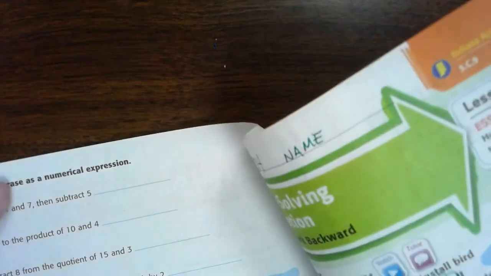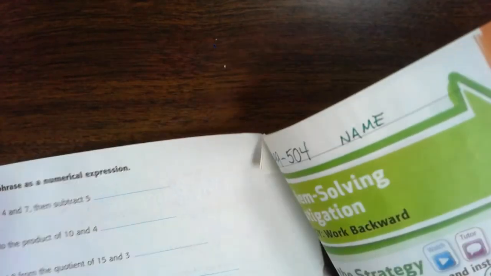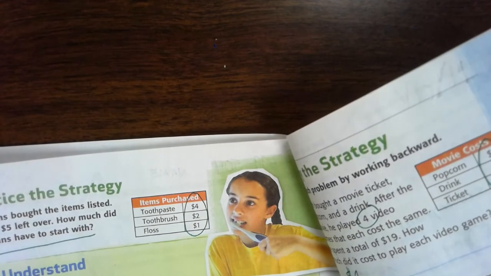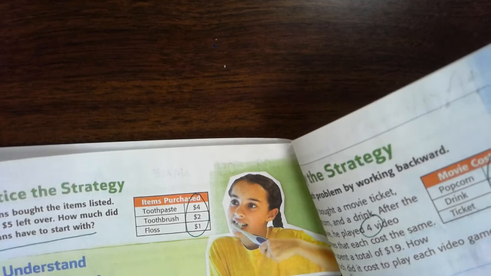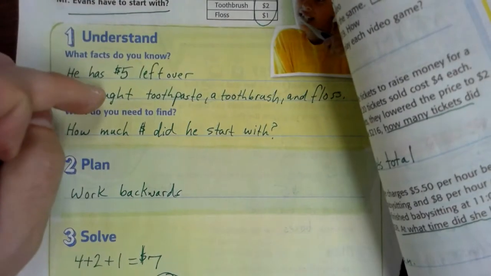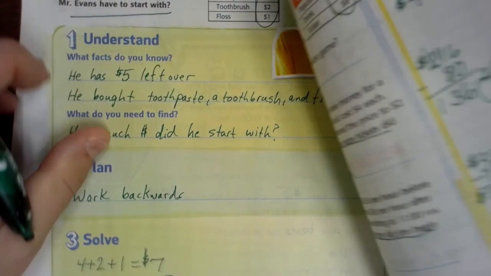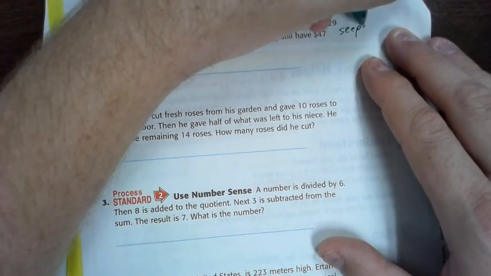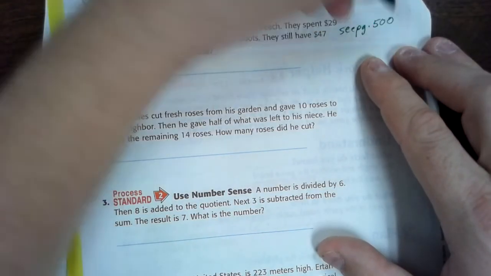I think this is kind of like the very first problem. No, not the first one. Let's see, leftover. It's like this problem right here on this page. All right, practice the strategy. So I might write here, see page 500 for that.